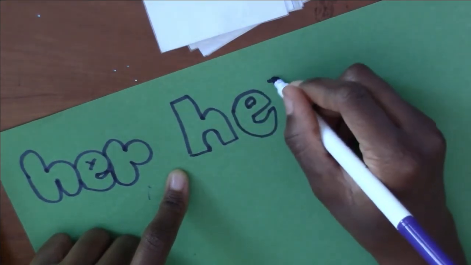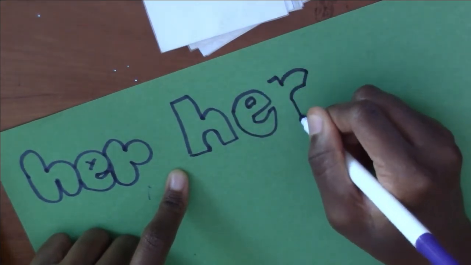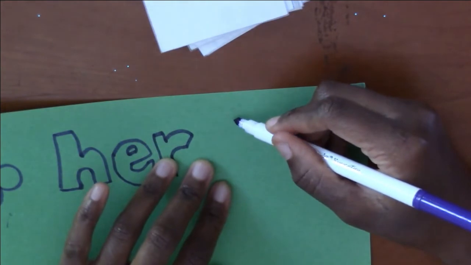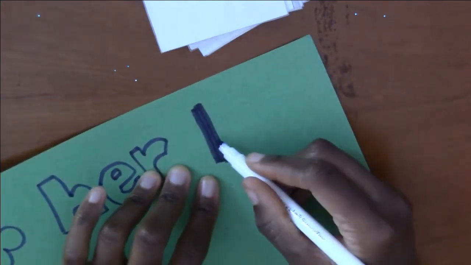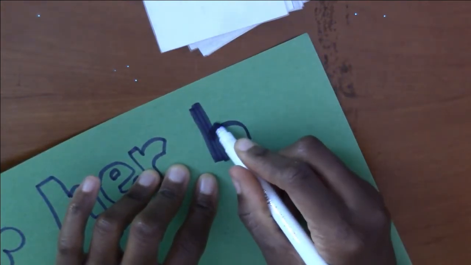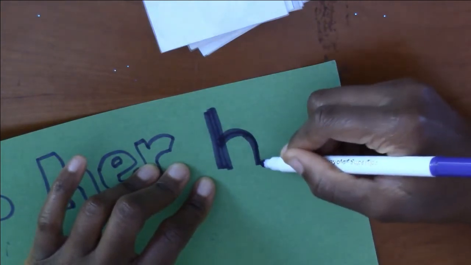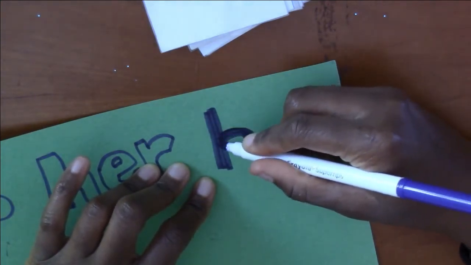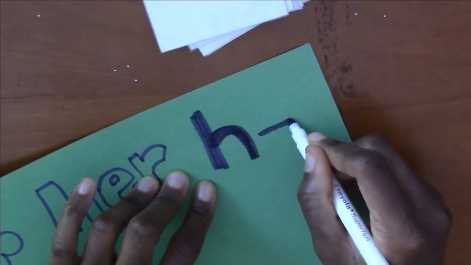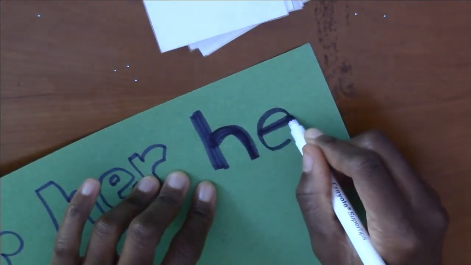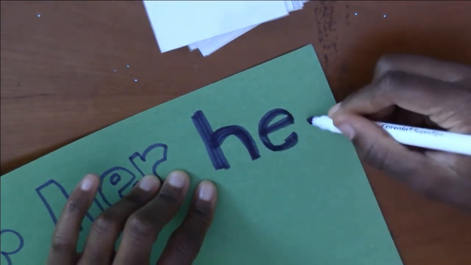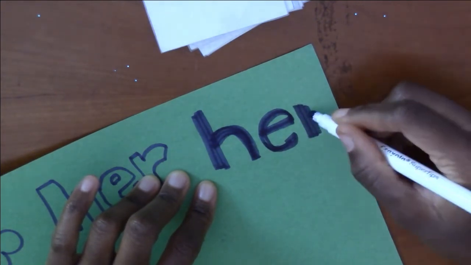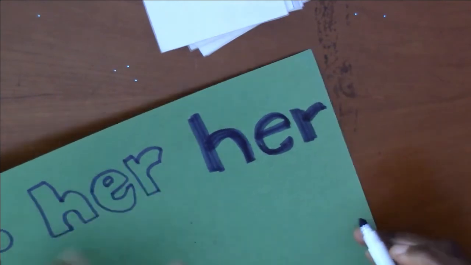See, mine aren't very perfect. Or if you just want to do really fat letters. They're really fat letters. See, really fat letters.